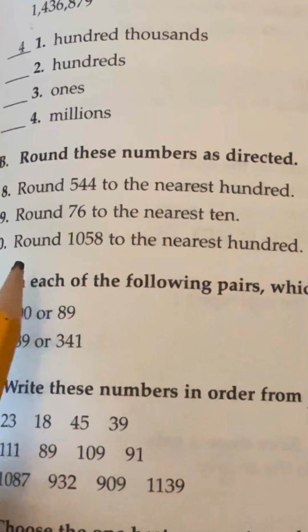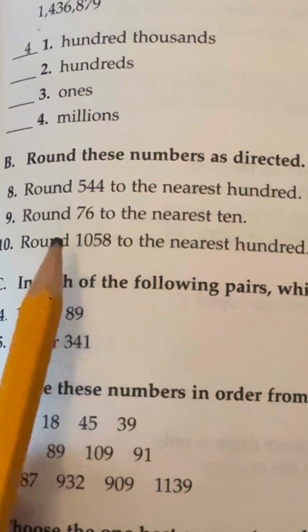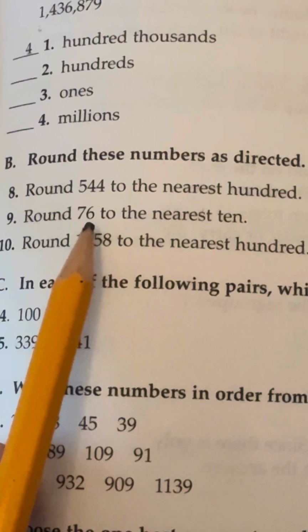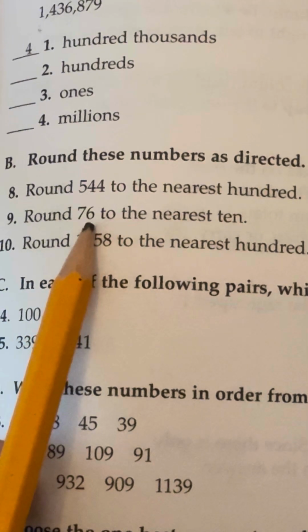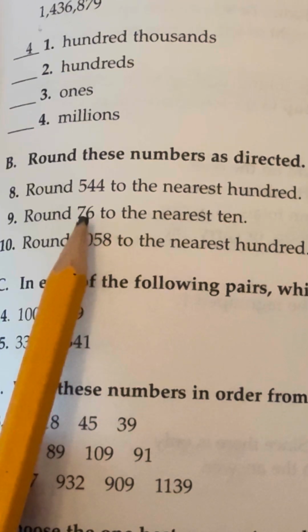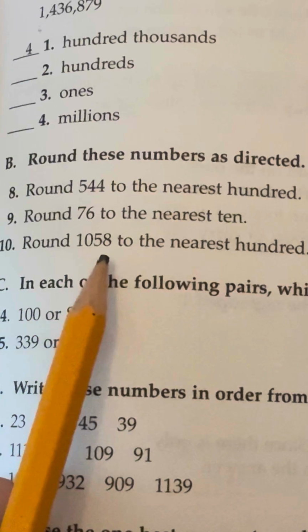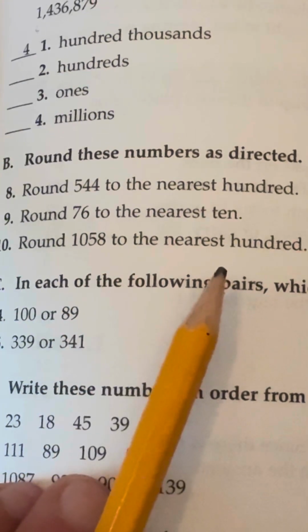And then we take a look at the next one. It says round to the nearest 10. So the nearest 10 is either 70 or we would round it up to 80. So we look at the number right after the 7. And that's a 6. So it's higher than 5, which means we would round it up, and this would be rounded up to 80. And then it says round 1,058 to the nearest 100.